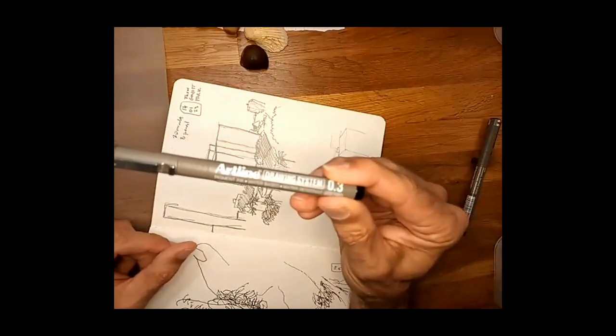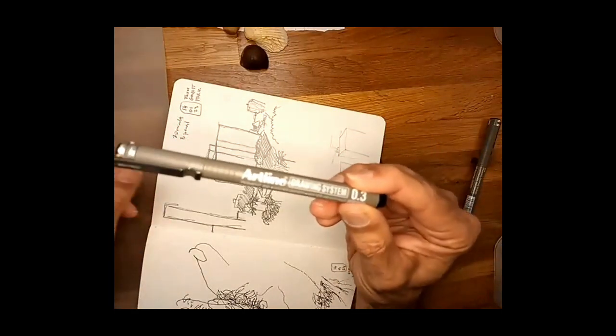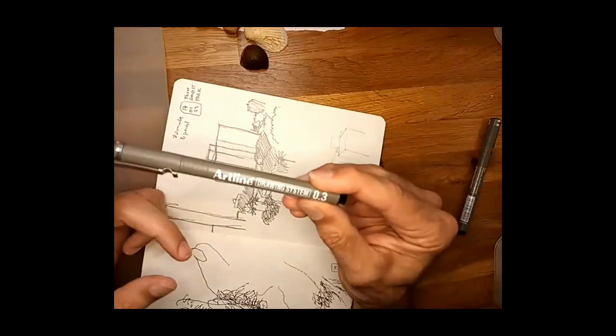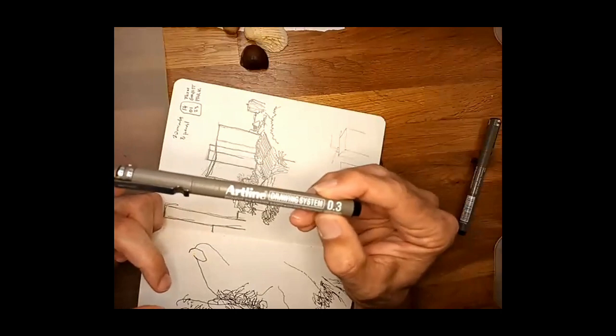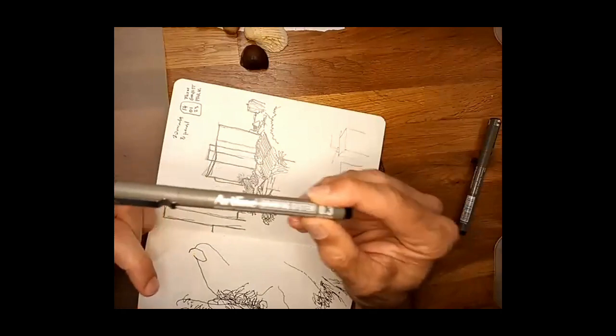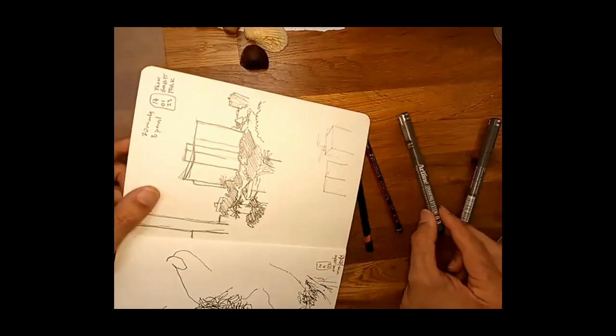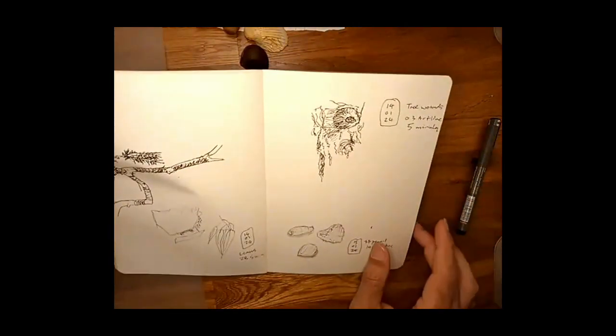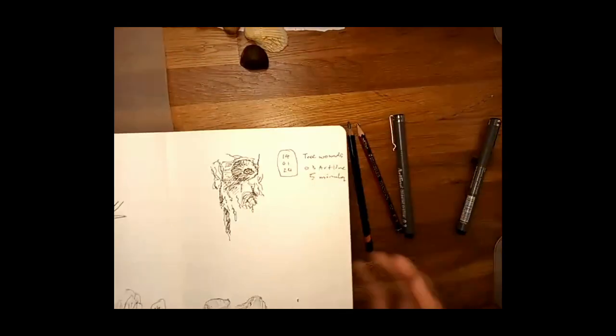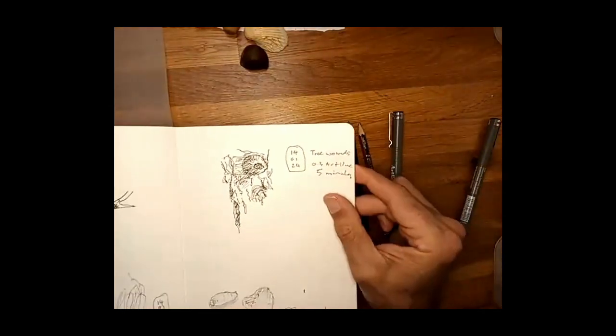So that's what I currently use. You can get very different sizes, 0.1, 0.2, perhaps a little bit too fine for outdoor sketching. I even find 0.3 a bit too fine for outdoor. I do a little bit of 0.3 work. In fact, I think yesterday I might have been doing a little bit of 0.3. So that's done with a 0.3 pen.